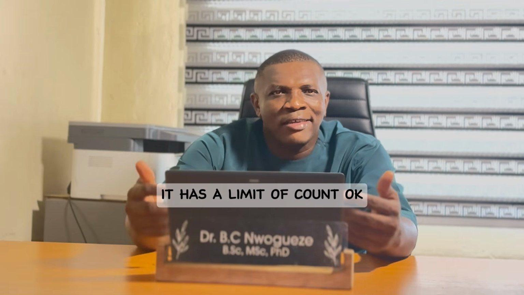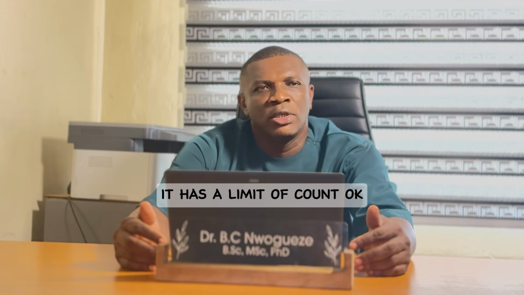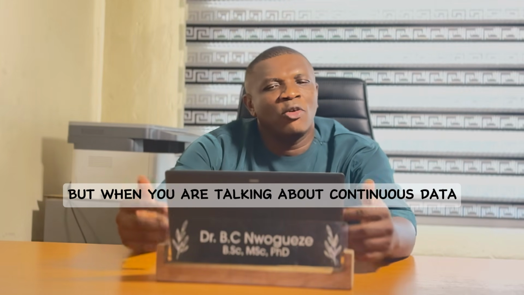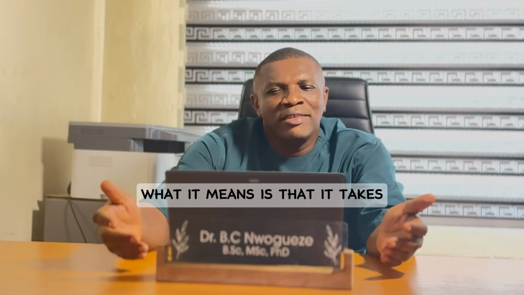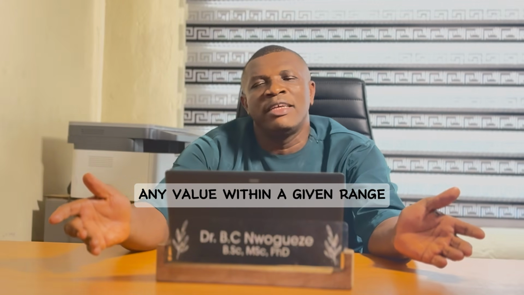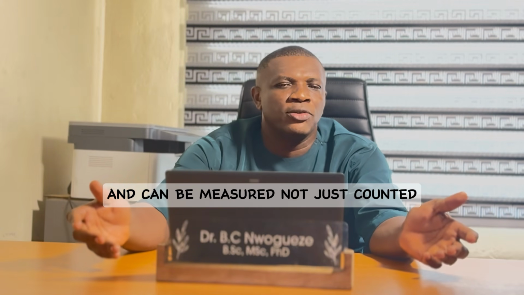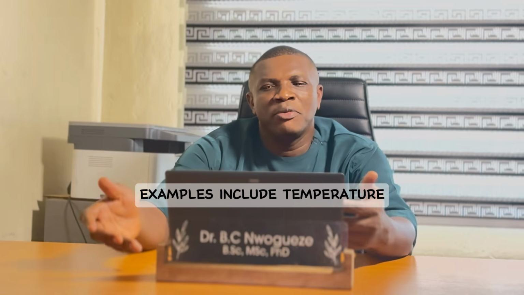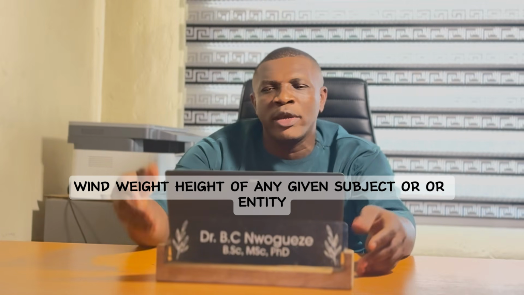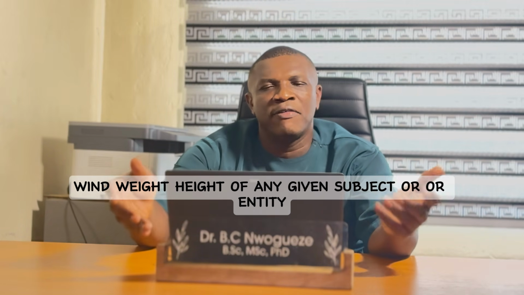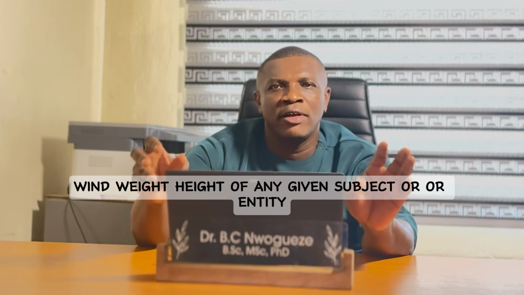It has a limit of count. But when you are talking about continuous data, it takes any value within a given range and can be measured, not just counted. Examples include temperature, weight, height of any given subject or entity, etc.